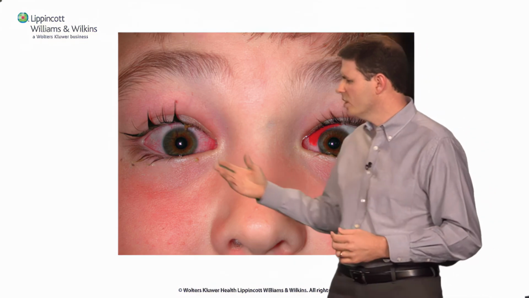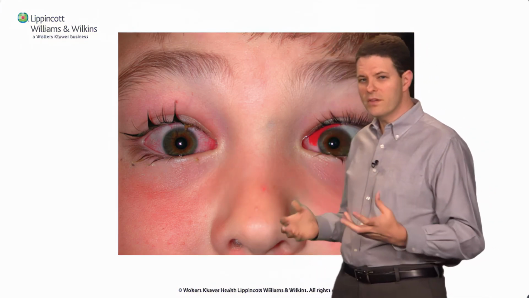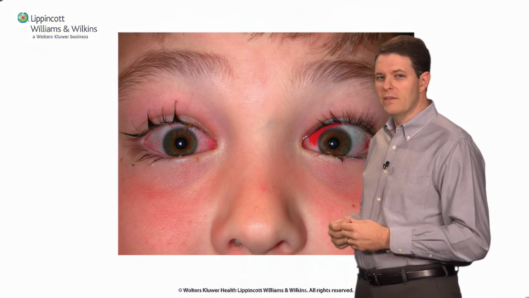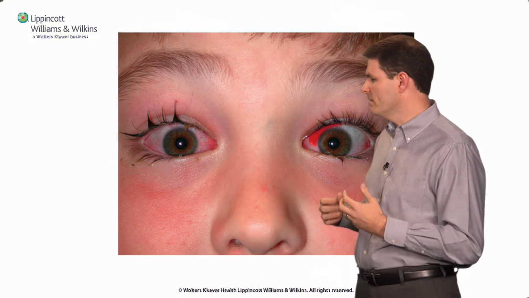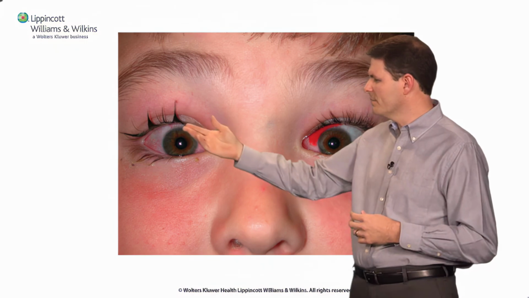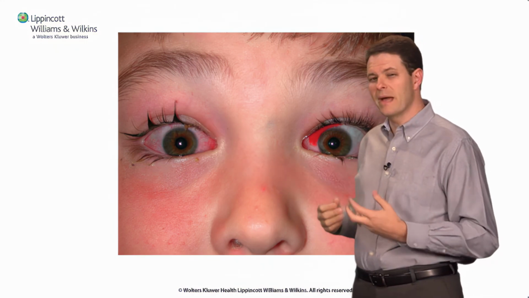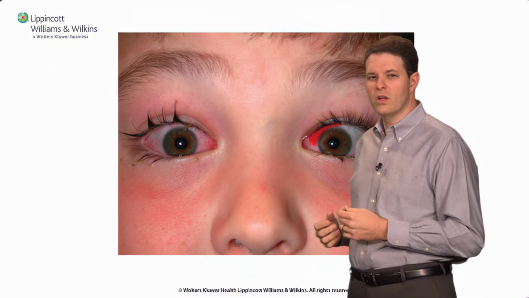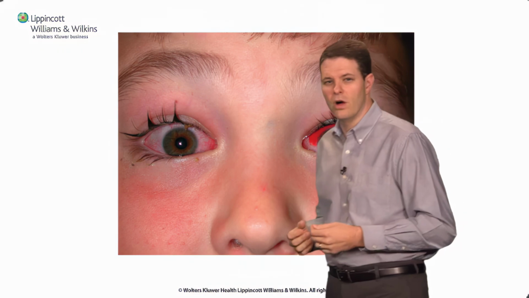So this child has conjunctivitis in the right eye. Now most of the time this is a viral infection. For instance, adenovirus can cause this. But if it's unilateral and it's associated with some purulent discharge, which you kind of see caked up in the eyelashes here, that's potentially bacterial conjunctivitis. And as I mentioned, allergic conjunctivitis often goes along with allergic rhinitis in the spring or the fall.